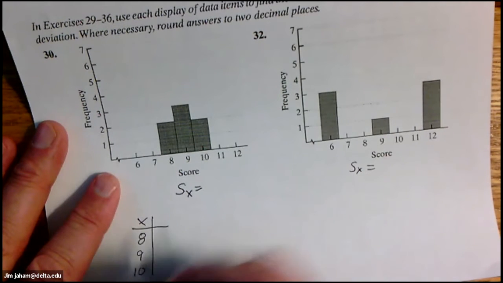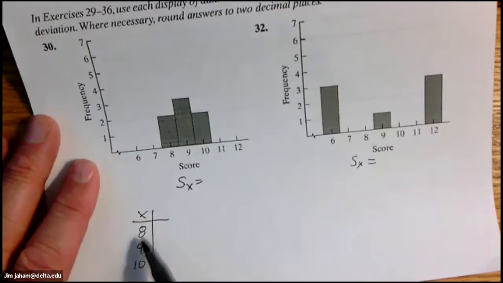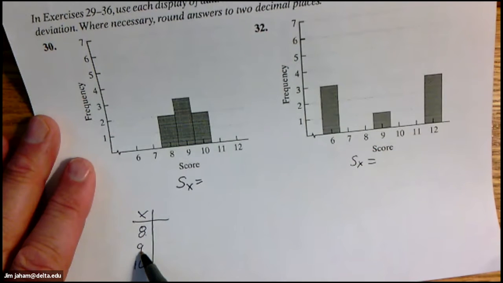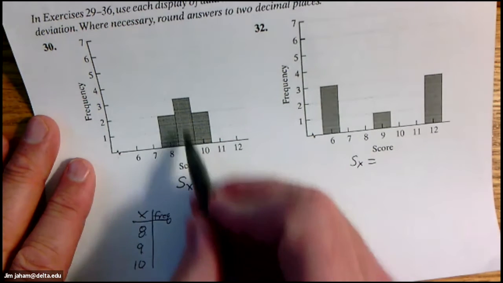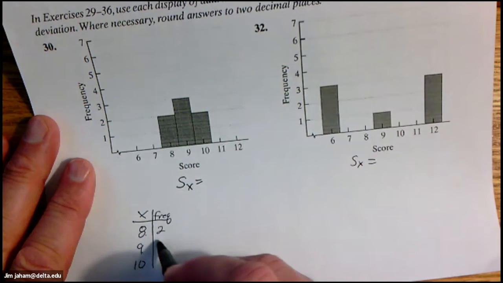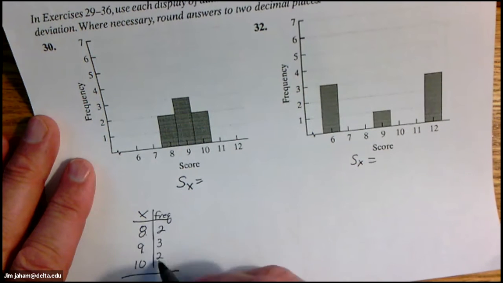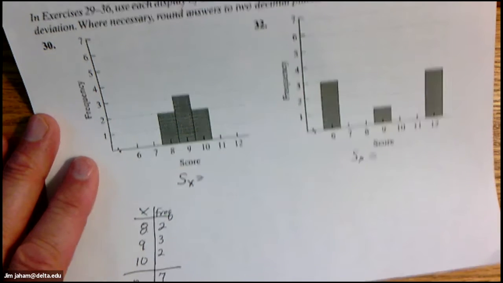8, 9, and 10. In this data set, we've got the data value 8, the data value 9, and the data value 10. And the frequency is 2, 3, and 2. So this is n is equal to 7.